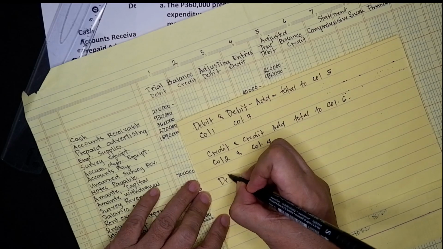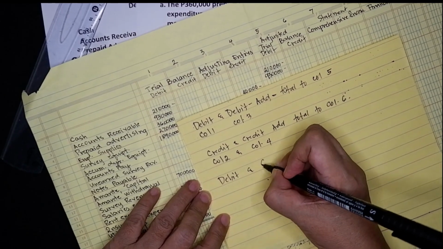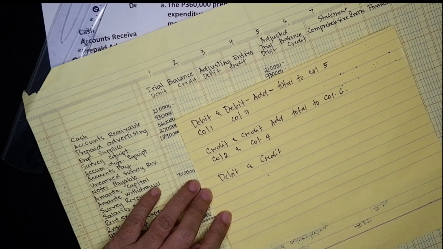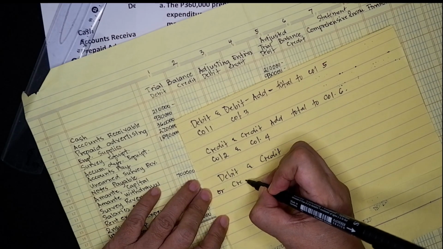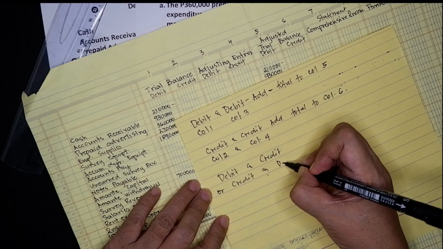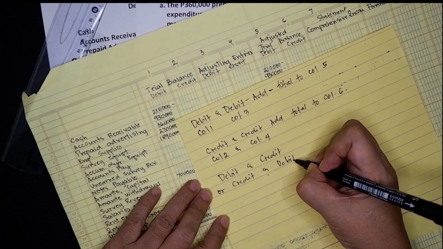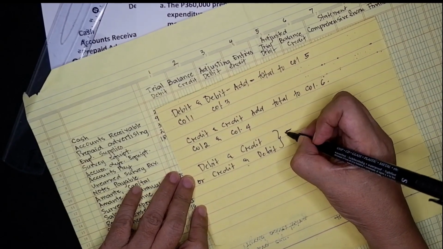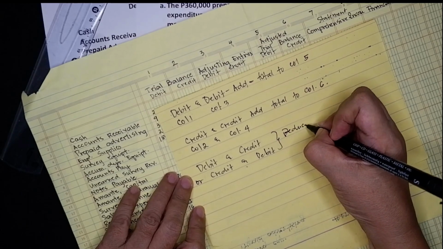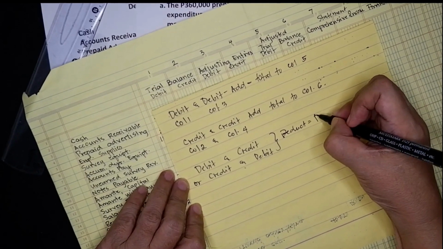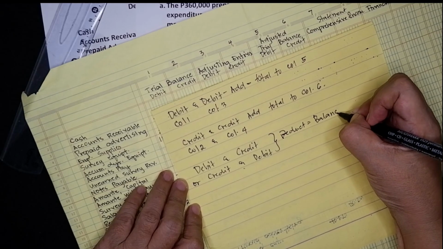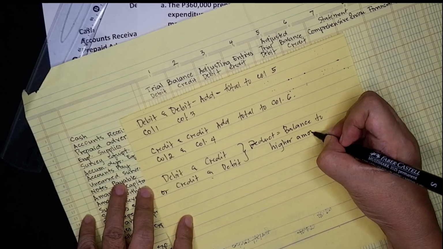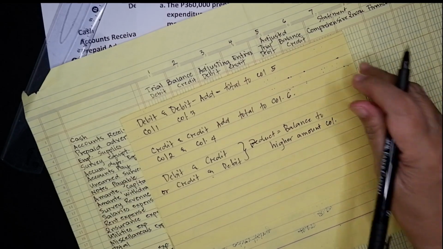If we have debit and credit, or credit and debit, this is minus, deduct, and balance to higher amount column. So it's either 5 or 6.